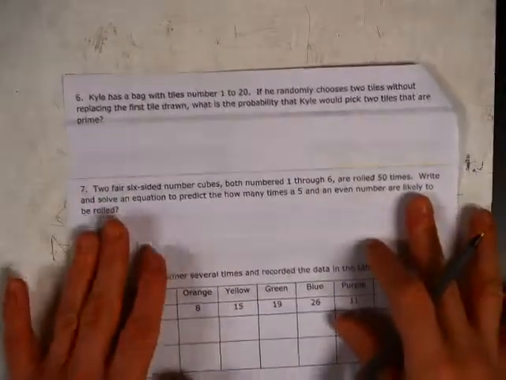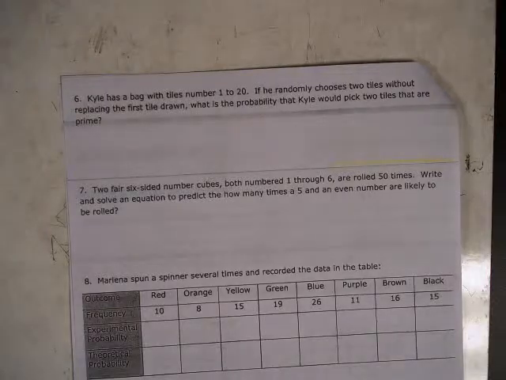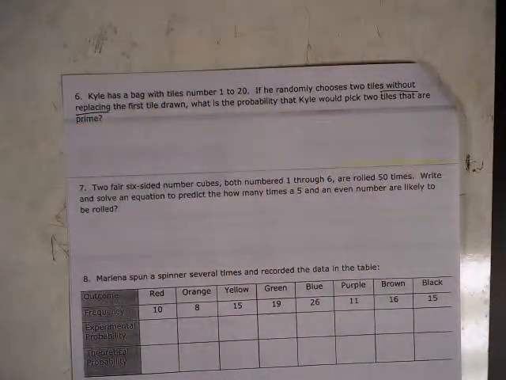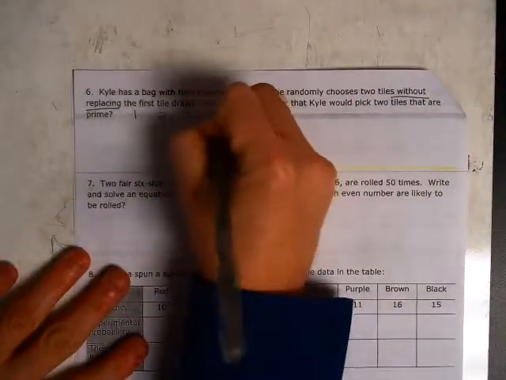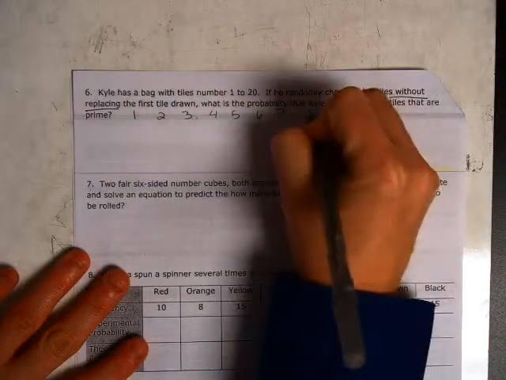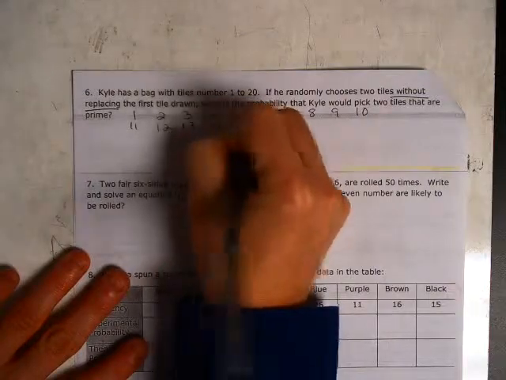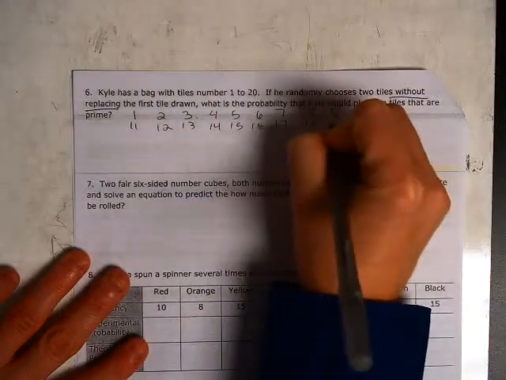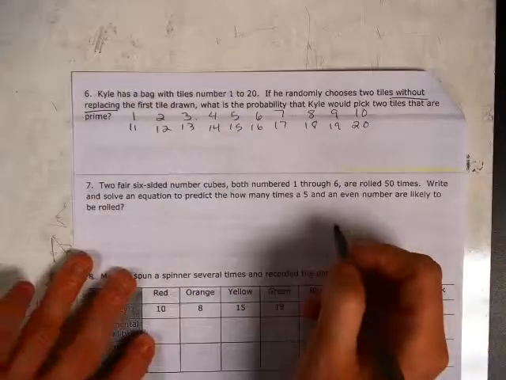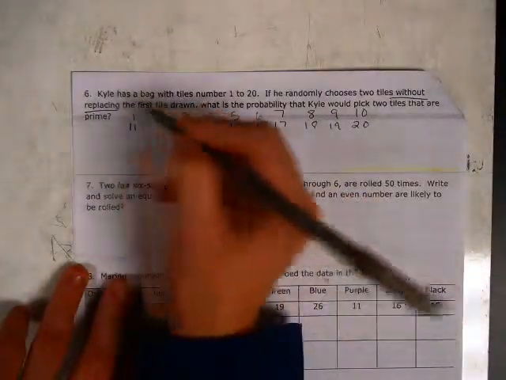It says Kyle has a bag of numbers 1 through 20. If he randomly chooses 2 tiles without replacing, ooh, that's important, that without replacing, that means our denominator, our sample size, will change. What's the probability that Kyle will pick 2 tiles that are prime? So first I'm going to write all my options out. 1, 2, 3, 4, 5, 6, 7, 8, 9, 10, 11, 12, 13, 14, 15, 16, 17, 18, 19, and 20.